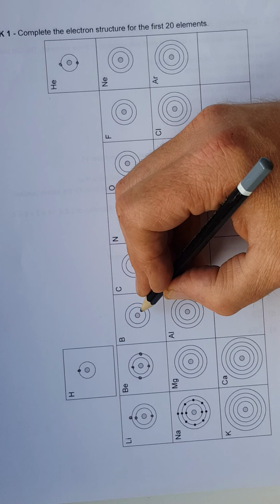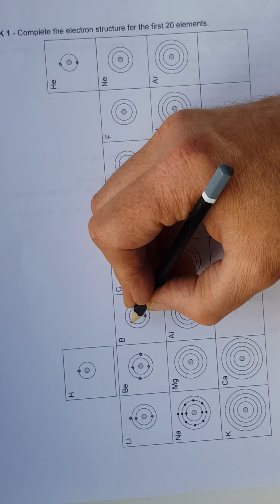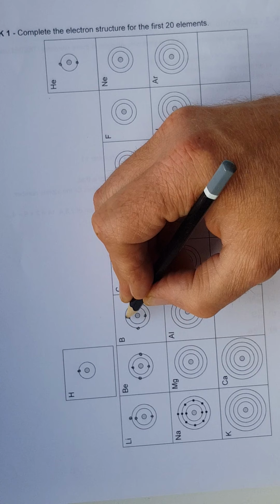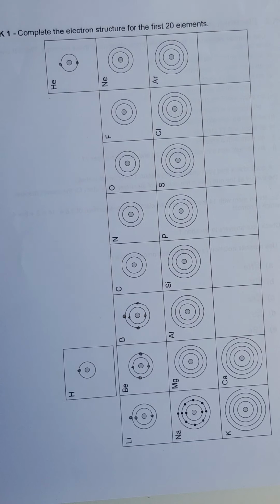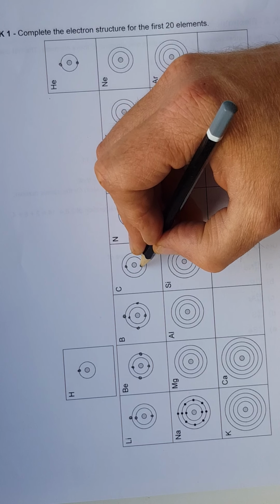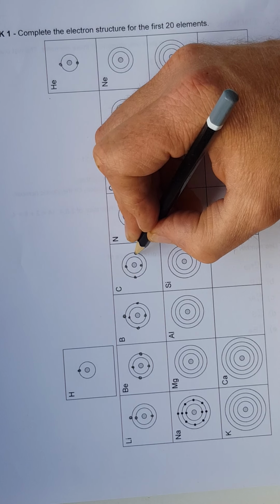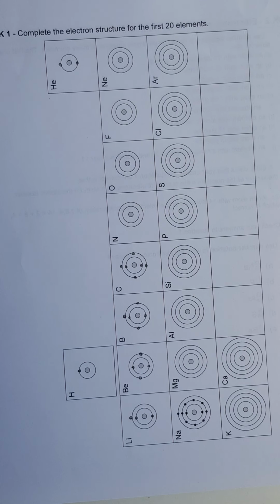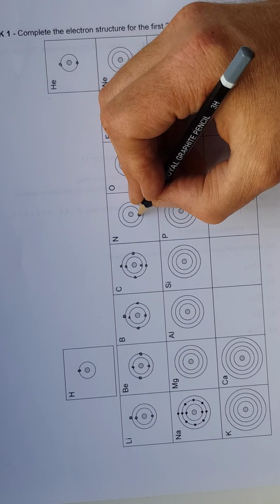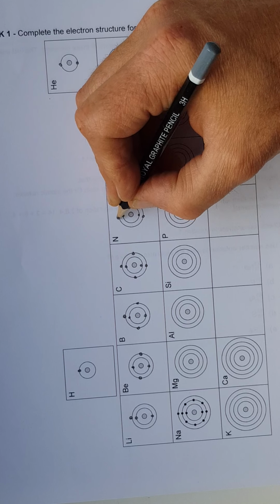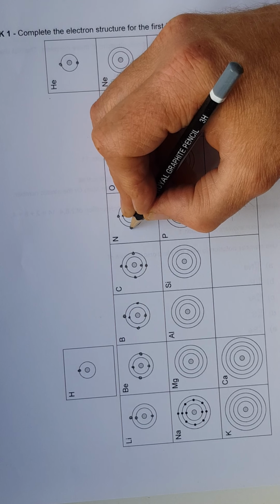Boron's got a proton number of 5, so it's 1, 2, 3, 4, 5. There you go. And then carbon's got a proton number of 6: 1, 2, 3, 4, 5, 6. Okay, nitrogen's got a proton number of 7: 1, 2, 3, 4, 5, 6.